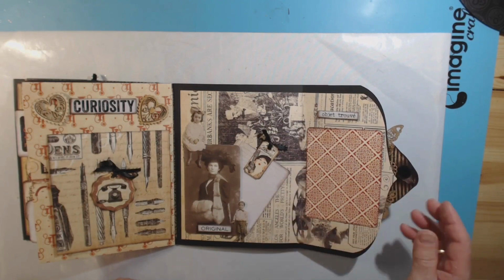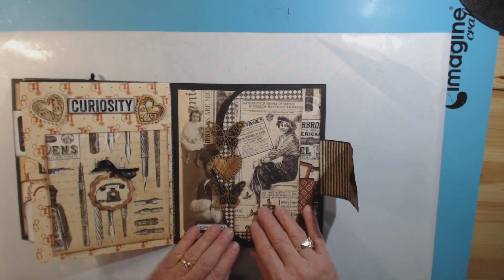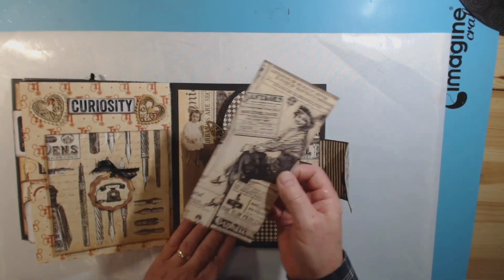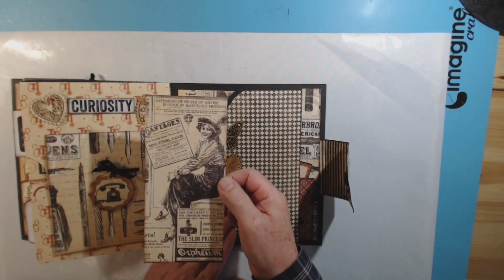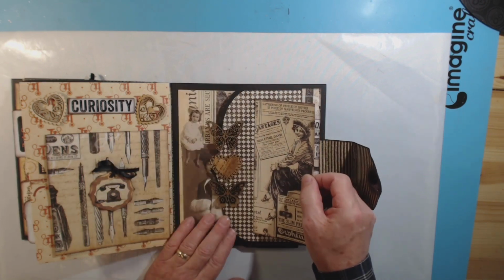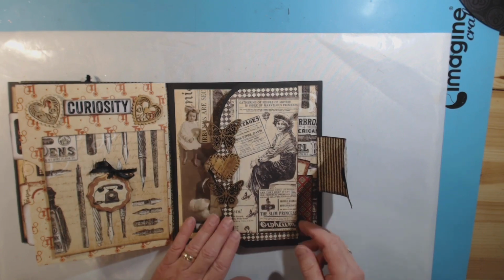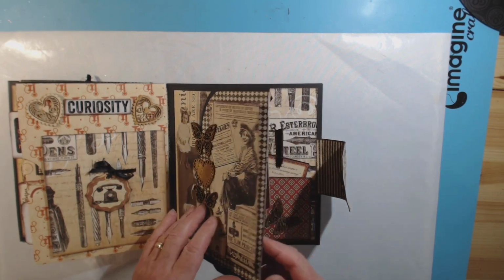Another place for whatever. And on this side, I put in these little wood veneer pieces, and I just took another piece of that scrapbooking paper, cut out this image, and it can be for whatever, and it just tucks right underneath the edge of this butterfly and heart.